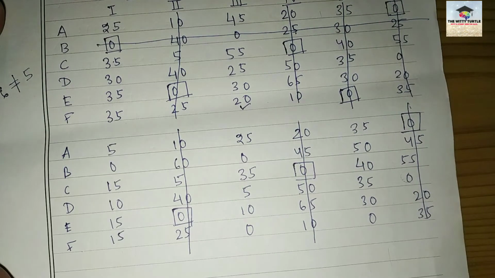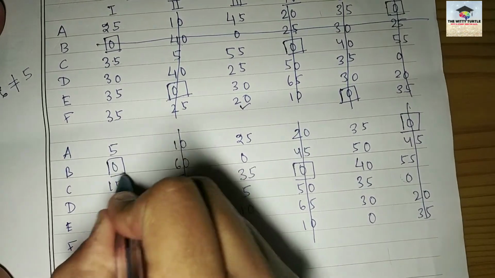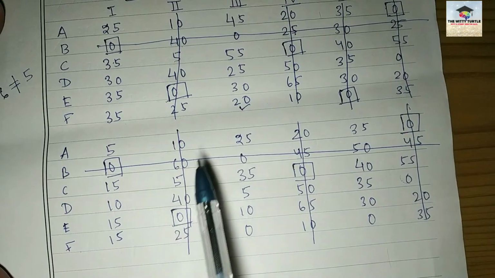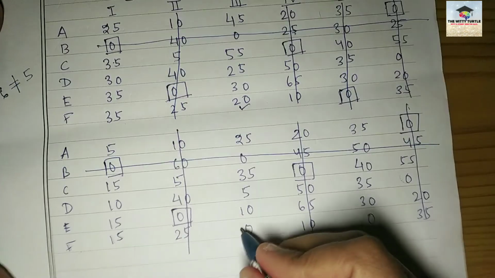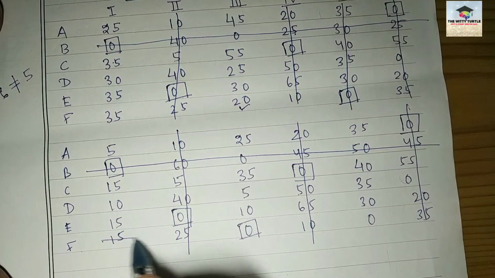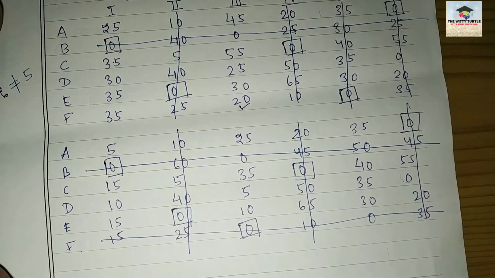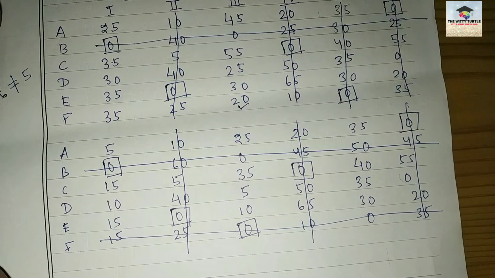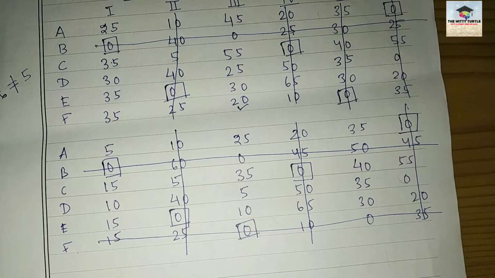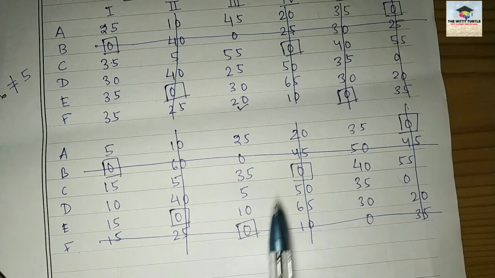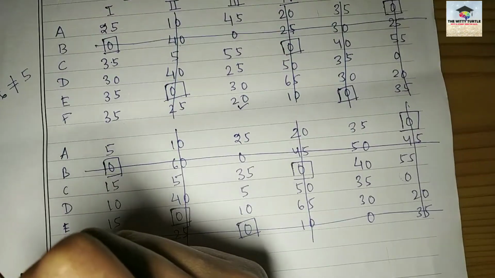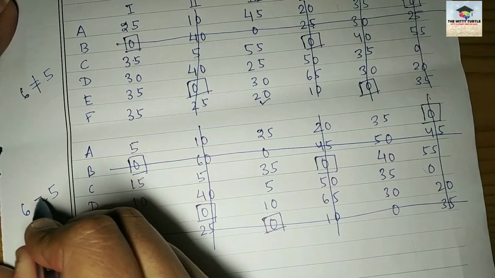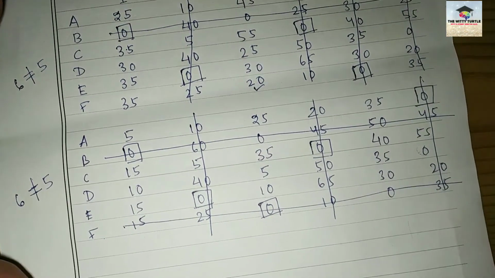Now we have to check column wise. In the first column you have only 1 zero, so cut this entire row. Now in the third column you have only 1 zero, so cut this entire column. And by doing this, all your zeros have been cut here, right? So again 1, 2, 3, 4, 5. So here the order is 6 and you have 5 zeros, so you do not reach optimality.